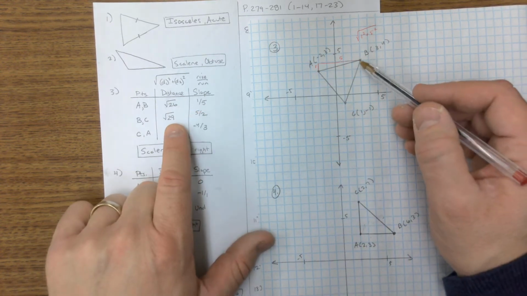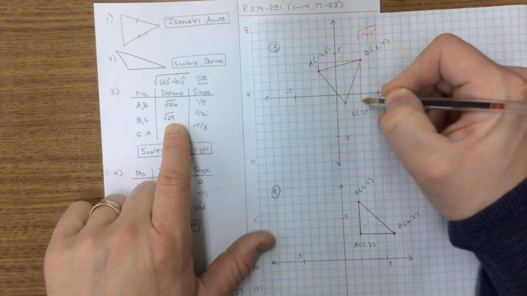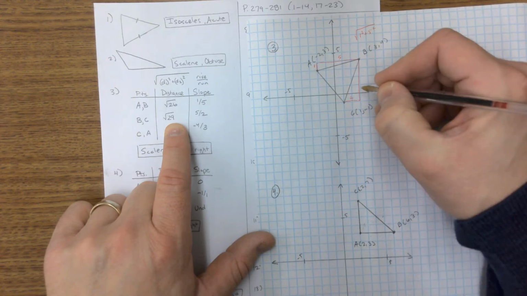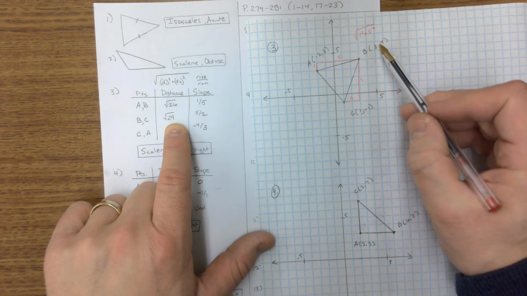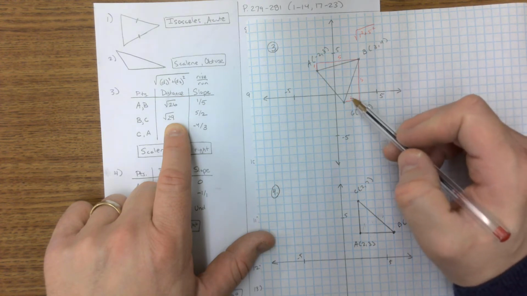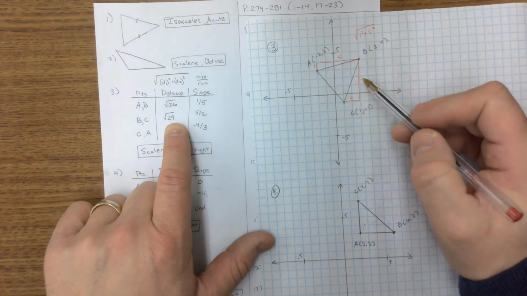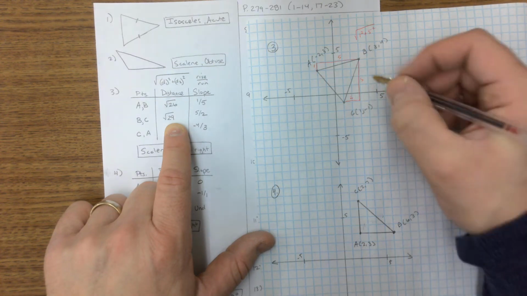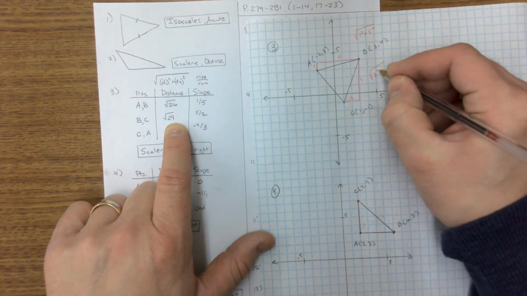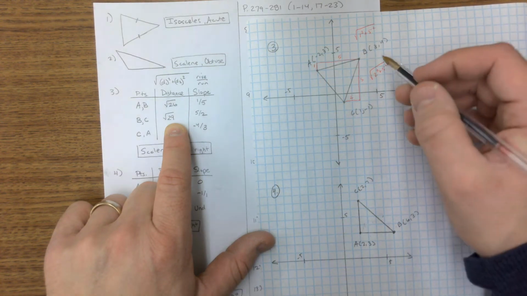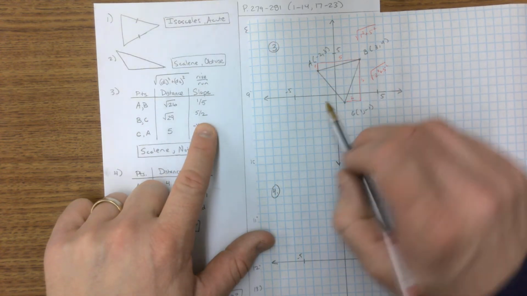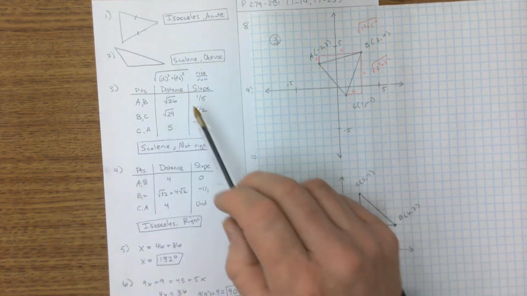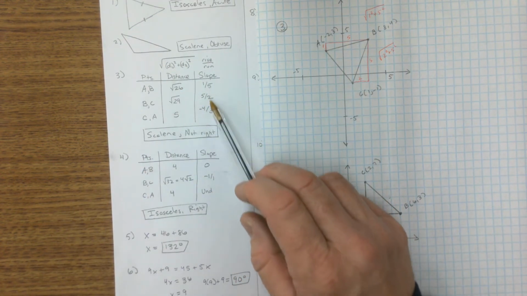Now what about between B and C? Well, again, I'm going to make this right triangle. And there's 2, and then 1, 2, 3, 4, 5. And again, I can subtract 3 minus 1 is 2, 4 minus negative 1 is 5, or I can count them. And then the distance is the square root of those squared, and the slope is up 5 over 2. Remember, we always move to the right. So there's my distances, there's my slopes.